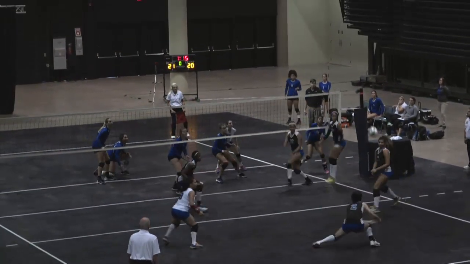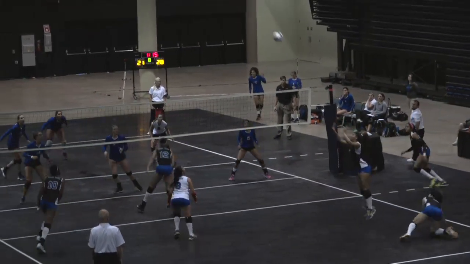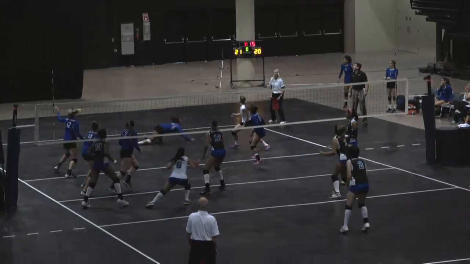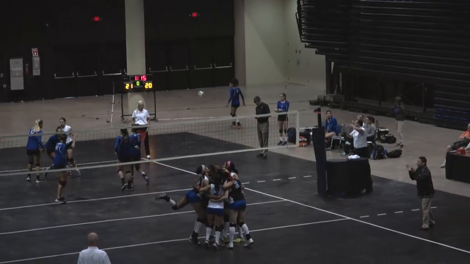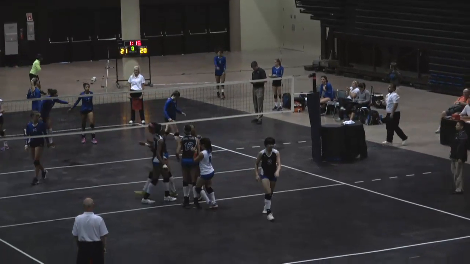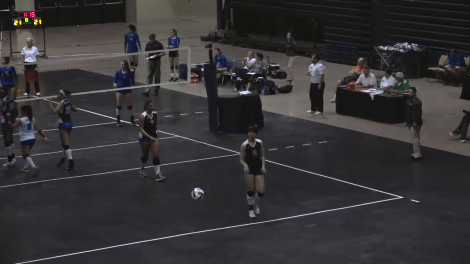Just my opinion, as Sun Ting sends it over. Good dig by Wenting. And a good attempt again by Vieira, a diving attempt. She's unable to get a good grasp on that ball. We're all tied here at 21.